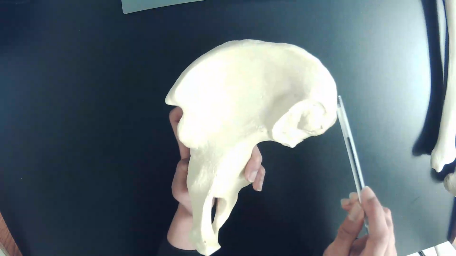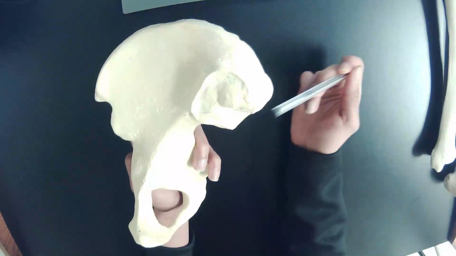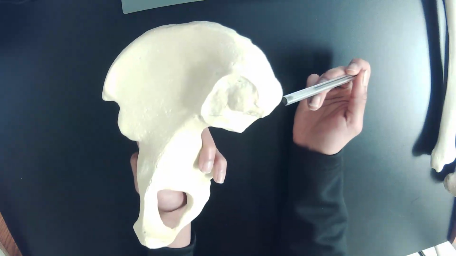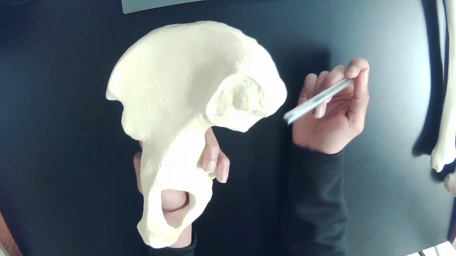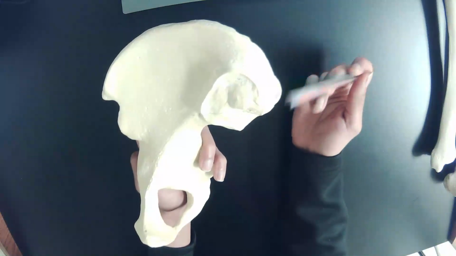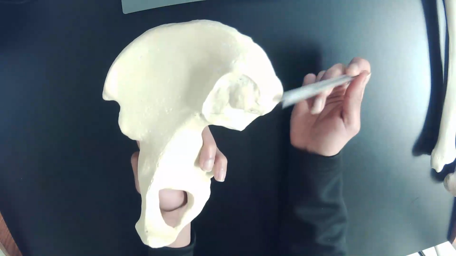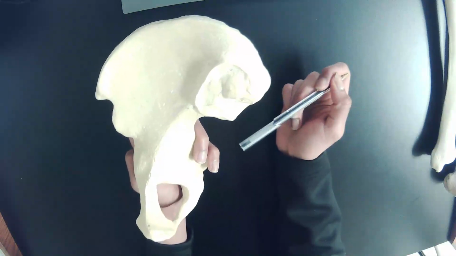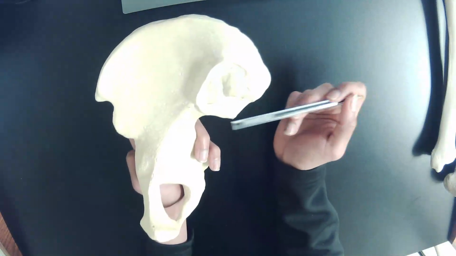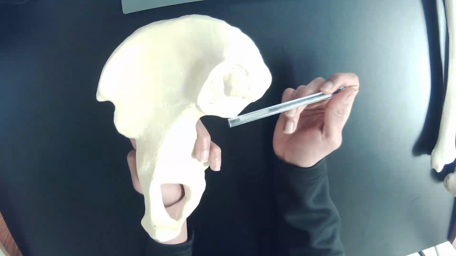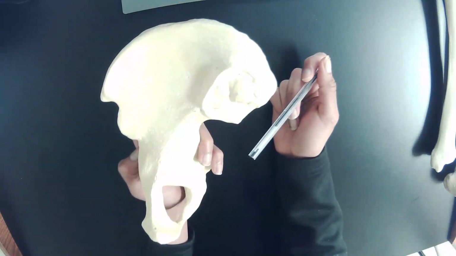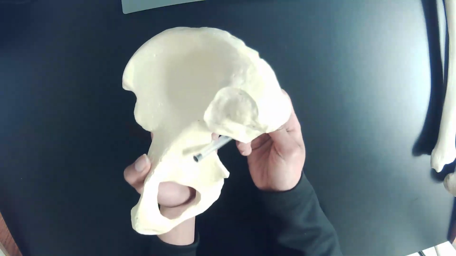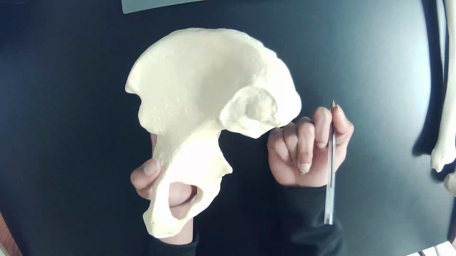If you continue from the anterior superior iliac spine and follow the crest towards the posterior portion, you can see two other spines. This is going to be called the posterior superior iliac spine because it's posterior, towards the back, superior, towards the top, and iliac spine. And this one, same thing, posterior inferior iliac spine, because it's going to be towards the bottom. And lastly, we have the greater sciatic notch right here. So we can move on and talk about the ischium.